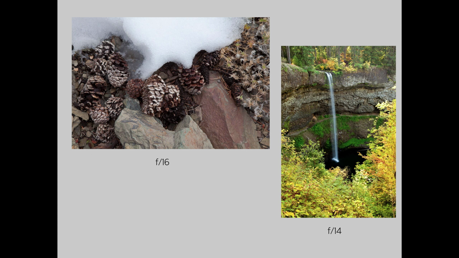On the left is a shot out of the White Mountains in California, and it looks like a fairly flat scene, which it is, but I was really close to the subject, the pine cones, the rocks, and the snow. I was really, really close to that, and I wanted to make sure that everything was in focus. I didn't care about shutter speeds. I was only concerned about getting the entire image in focus, and that's why I shot this at f/16.